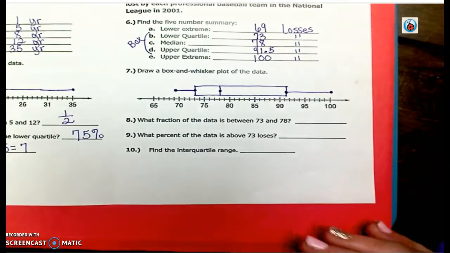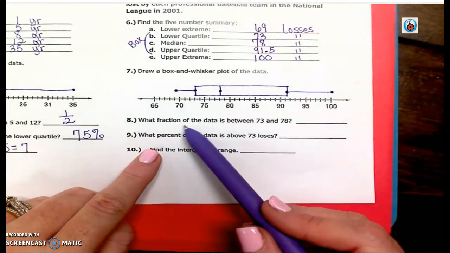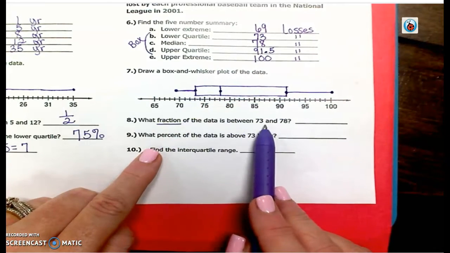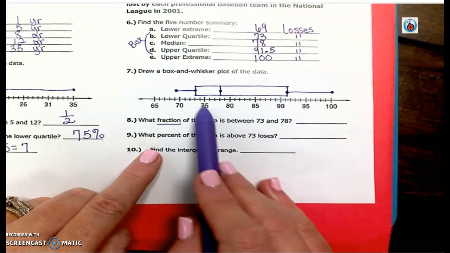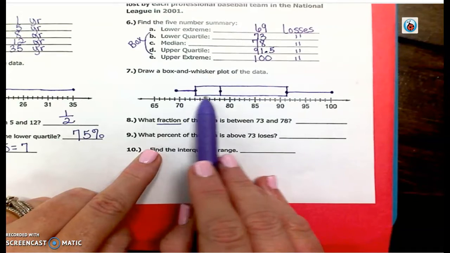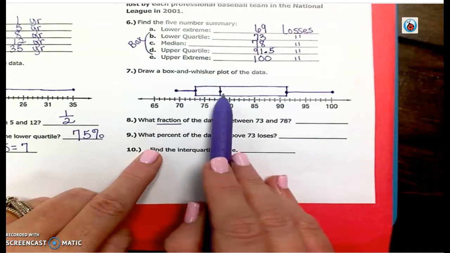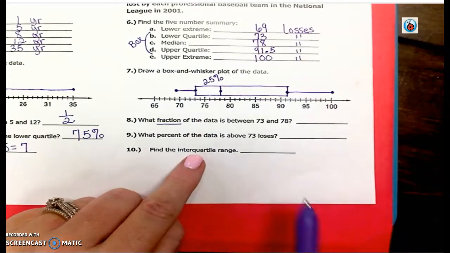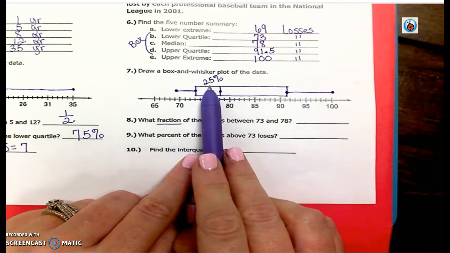All right, let's answer our questions. Number 8, what fraction of the data is between 73 and 78? So here's 73 and here's 78. We know that's going to be 25% of the data, but we want that as a fraction.